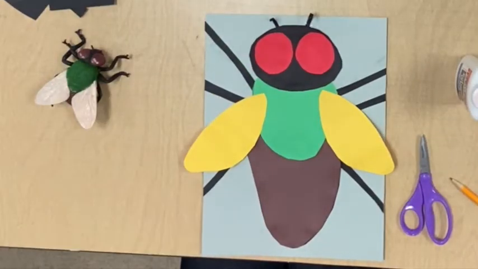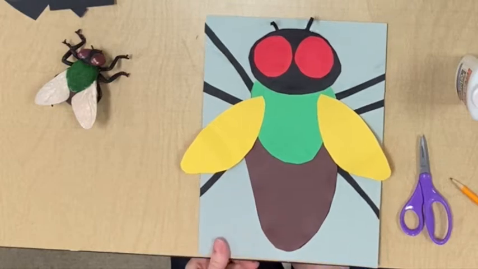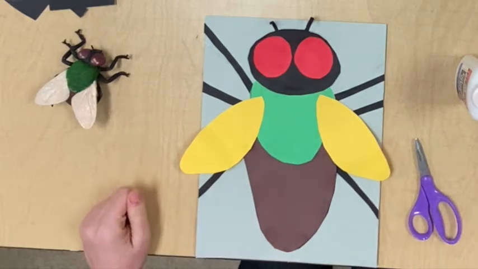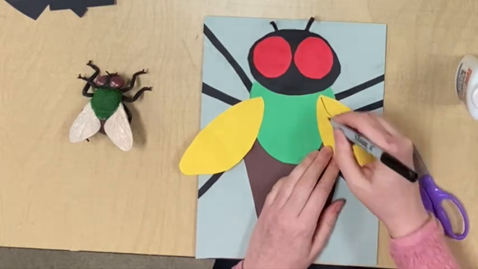And here I've glued down my wings and they're sticking up just a bit in my antenna. I believe I'm done for the day. But because we do 2-week art, I'll be leaving it here and adding wonderful details next time. But I'll go ahead and show you now.